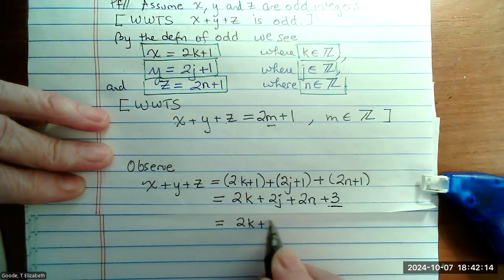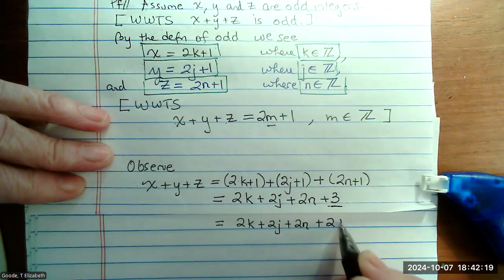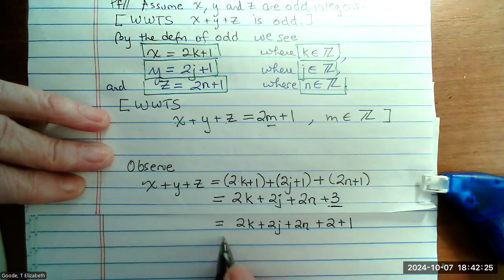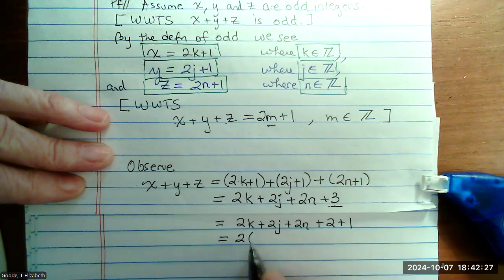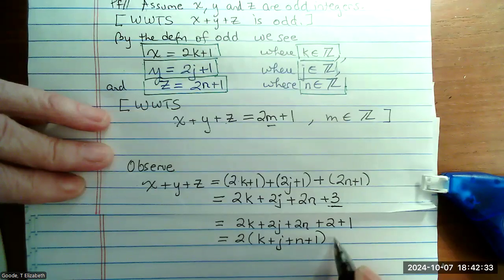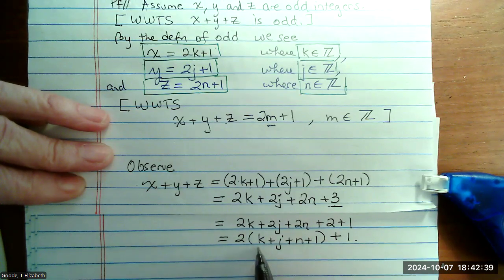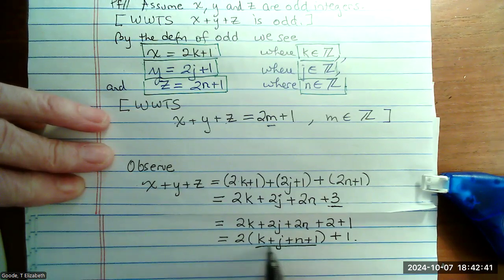So we can rewrite the plus 3 this way. We can write this as 2k plus 2j plus 2n plus 2 plus 1. You see, and now we've got that plus 1 where we need it here at the end, and we can go ahead now and pull a 2 out of these first 4 terms, and we have 2 times the quantity k plus j plus n plus 1, whole thing plus 1. And that is part 1 of the definition of odd. You see this expression right here, this is going to be our m.